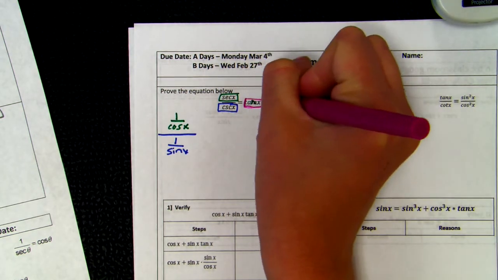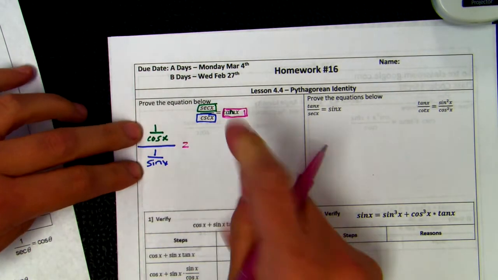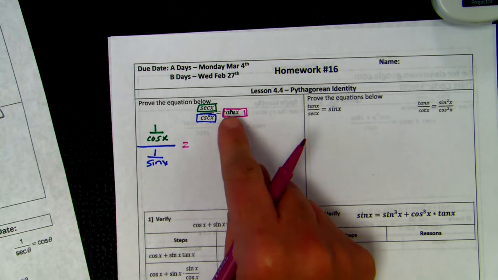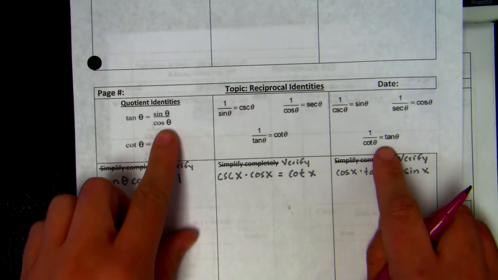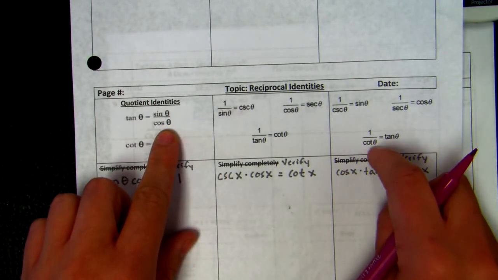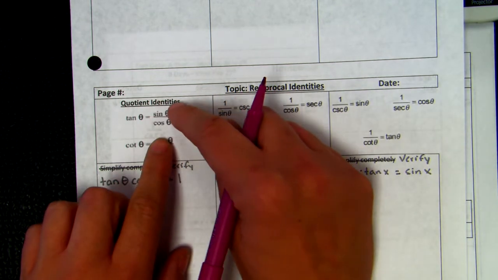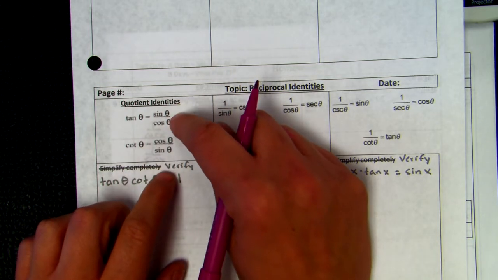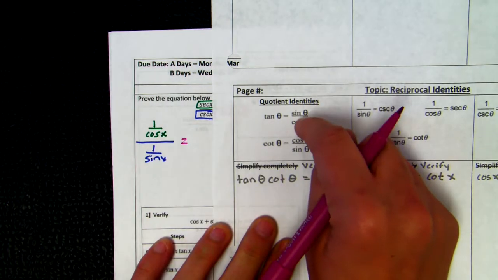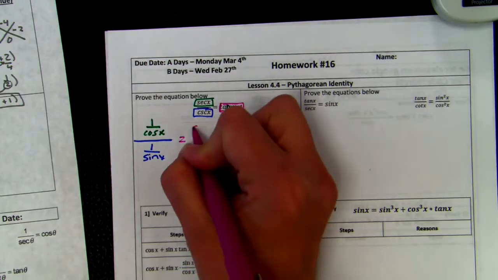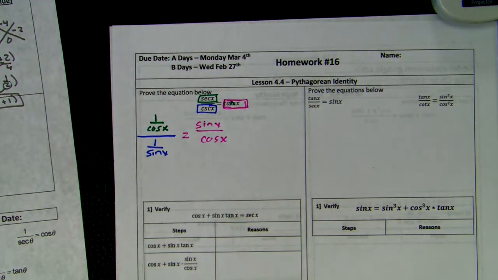Well, right now, I haven't made anything in common. Cosine and sine don't have anything in common. So I want to see if I can rewrite tangent so that it has something in common with cosine and sine. So I'm going to look here and I see two different identities for tangent. I could write it as 1 over cotangent, or I could write it as sine over cosine. I'm going to pick sine over cosine because that would make this side of my equation have something in common with this side of my equation. So I'm going to choose to write tangent as sine of x over cosine of x. Okay? Now here we've got our identities.